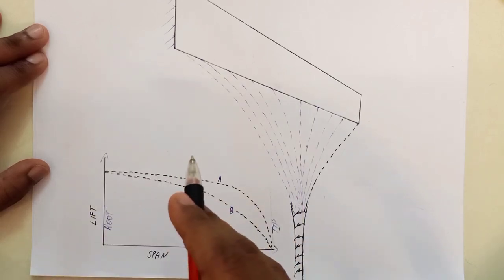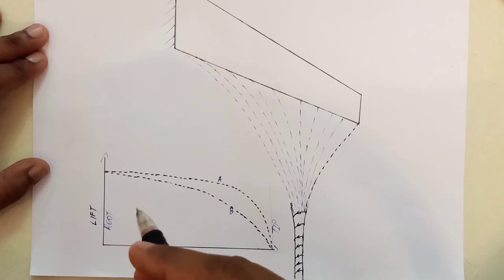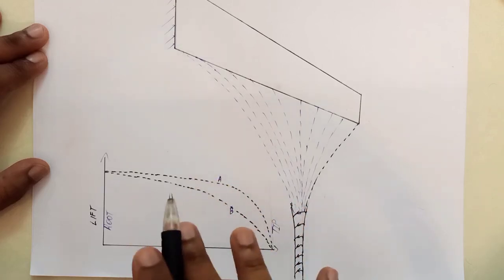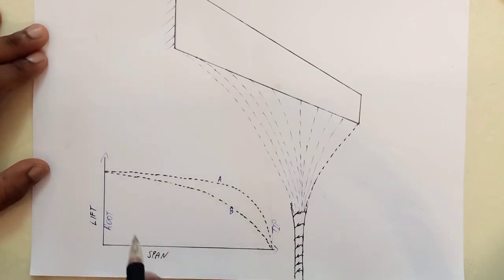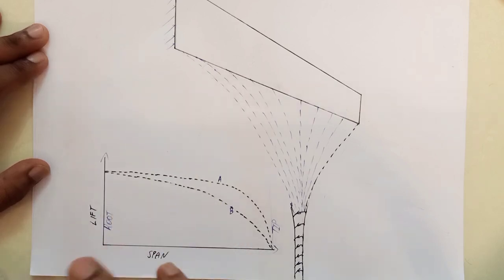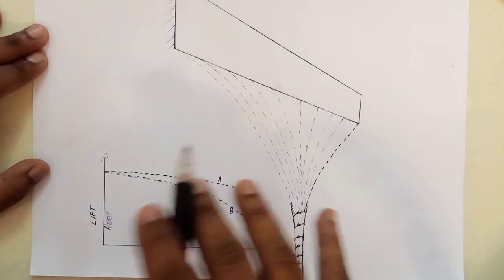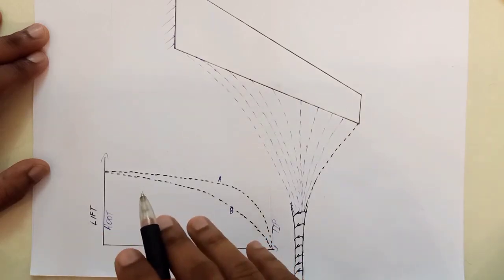Now, what causes changes in lift distribution? I know I'm going down a sort of rabbit hole here, but all this will make sense, I promise. Okay. The changes in lift distribution are mostly brought about by angle of attack and by changes in your wing planform, basically how wide and how thick or how long your wing is.